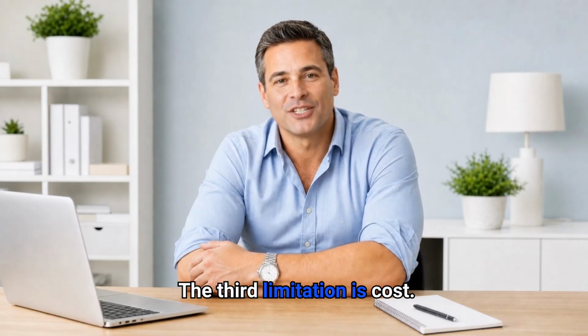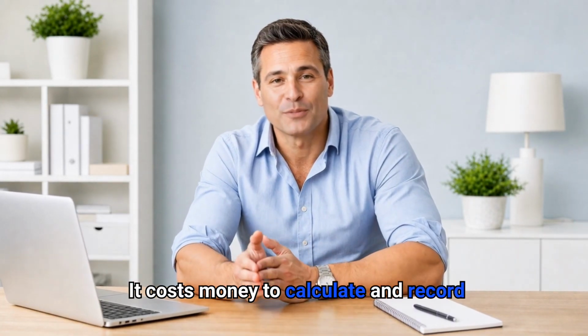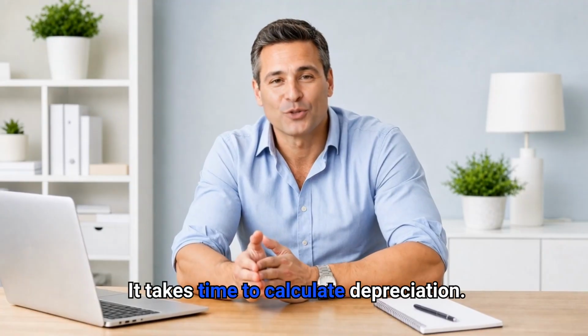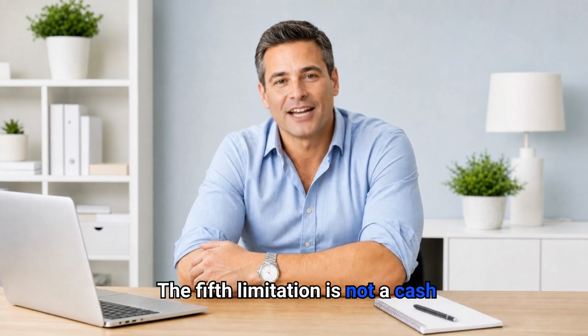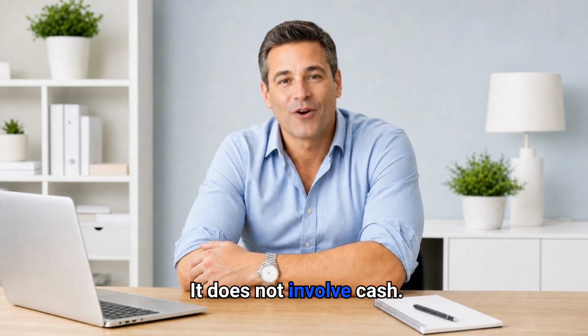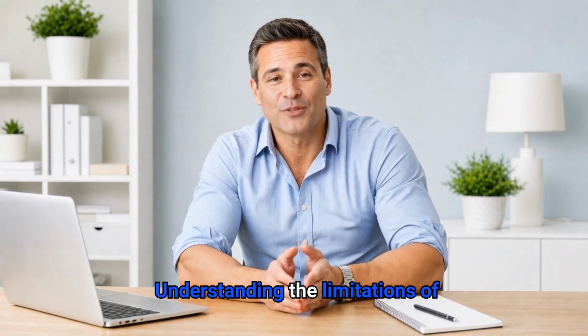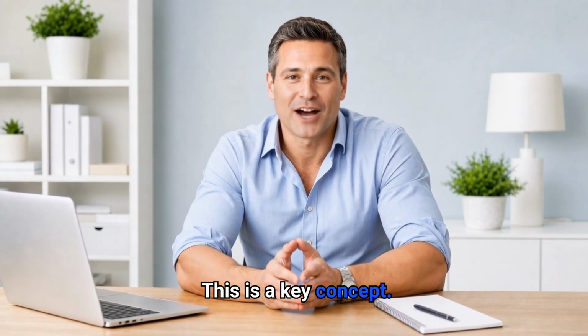The third limitation is cost. It costs money to calculate and record depreciation. The fourth limitation is time. It takes time to calculate depreciation. The fifth limitation is not a cash expense. It does not involve cash. This can be misleading. Understanding the limitations of depreciation is essential for a balanced view. This is a key concept.